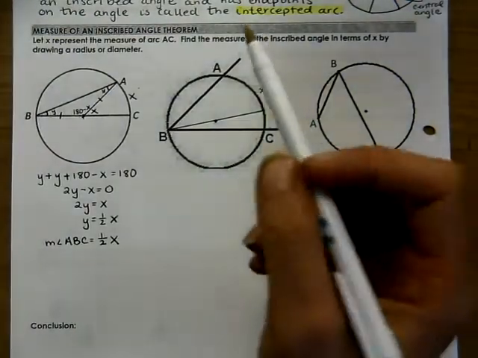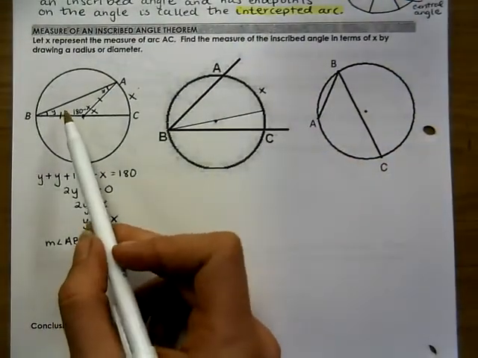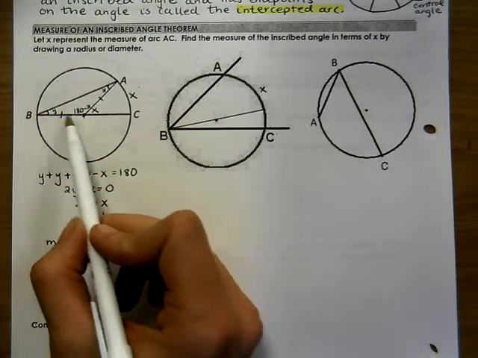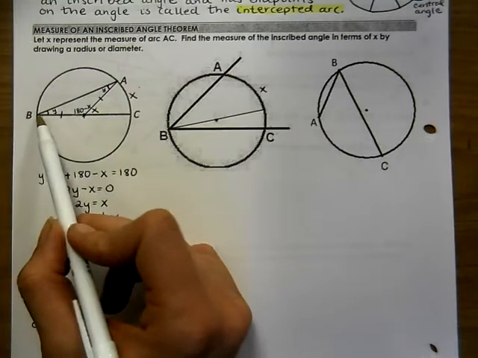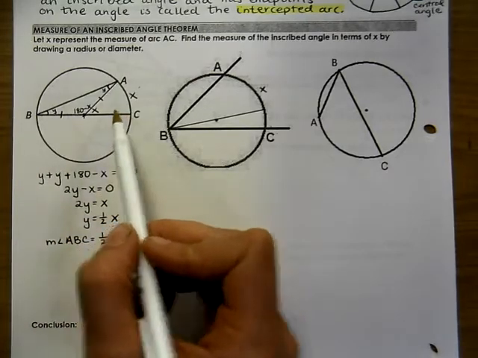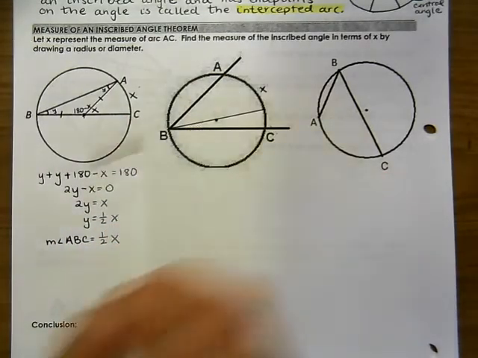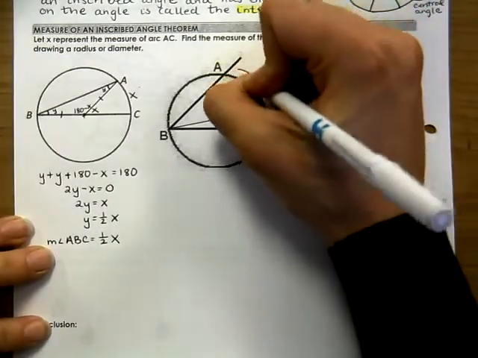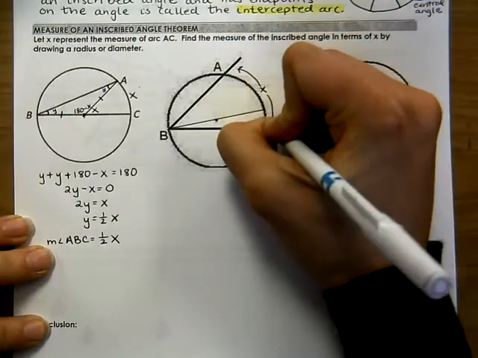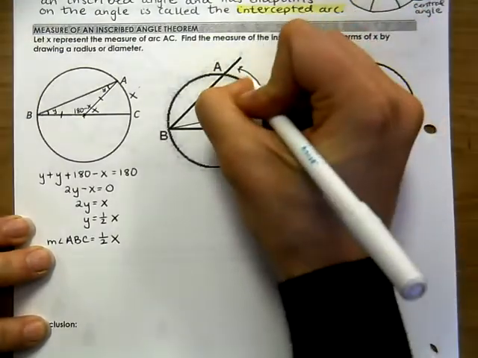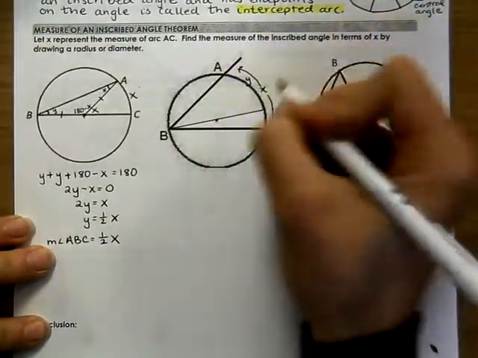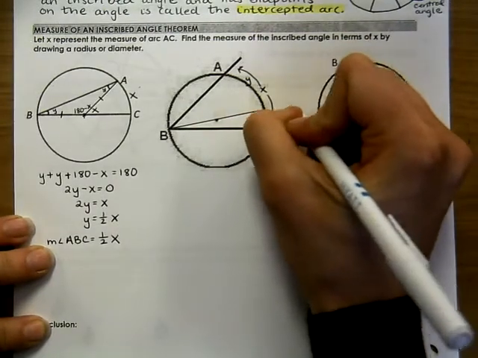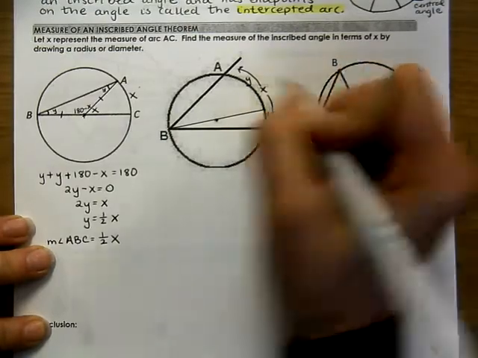The reason I did that is because in this previous problem, we know that if the side of the angle goes through the center, meaning the side of the angle is a diameter, we know how to find the measure of these angles. So let's see what that looks like. If this whole thing is x from here to here, I'm going to break this apart. I'm going to label this y. That would make this guy x minus y.